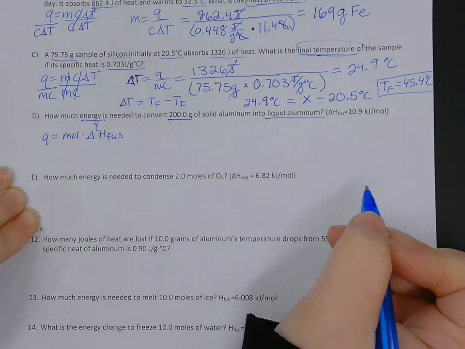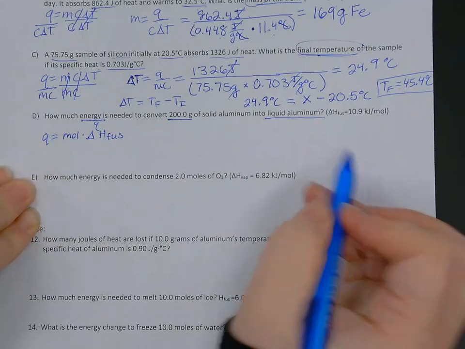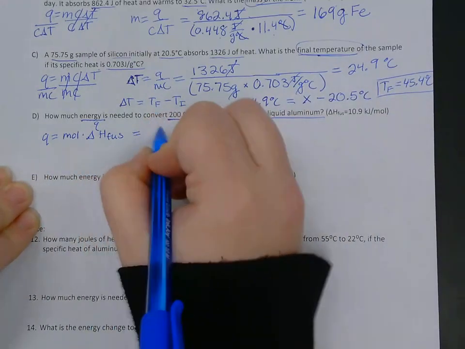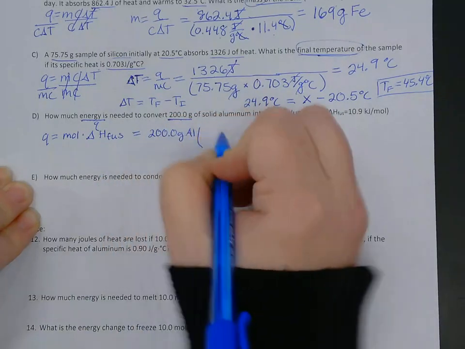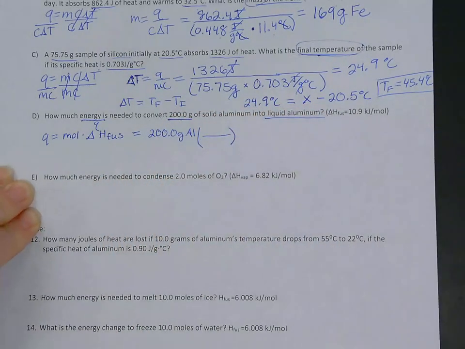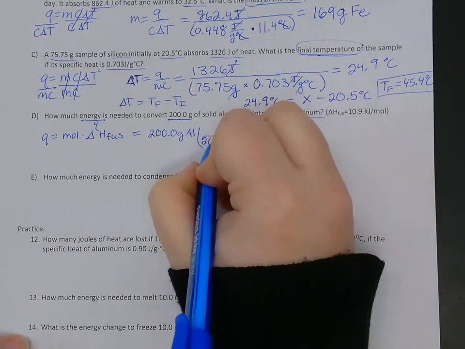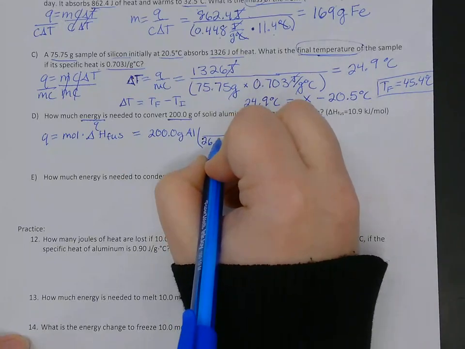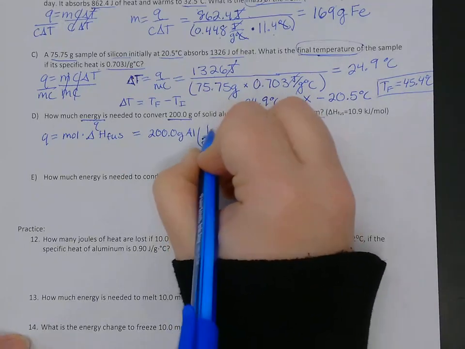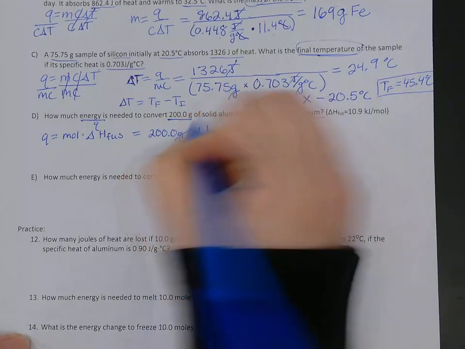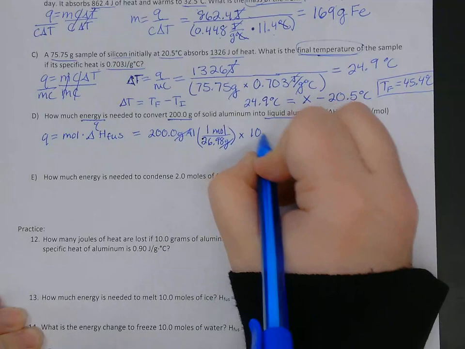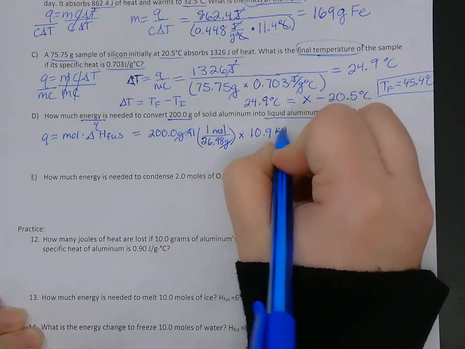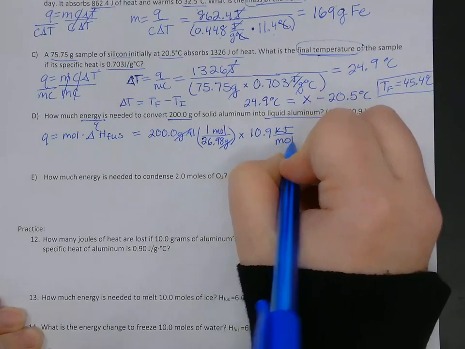Okay, no temperature change. All right, well, we don't have moles, we have grams, but we can take care of that. 200.0 grams of aluminum, and we can go ahead and divide it by its molar mass. Molar mass of aluminum from our periodic table is 26.98 grams per mole. So that gets rid of our grams for us. And then we're going to multiply it by the delta H value, which is 10.9 kilojoules per mole.